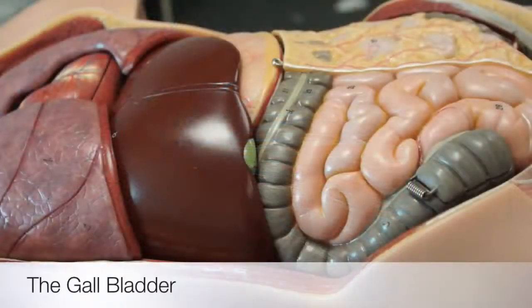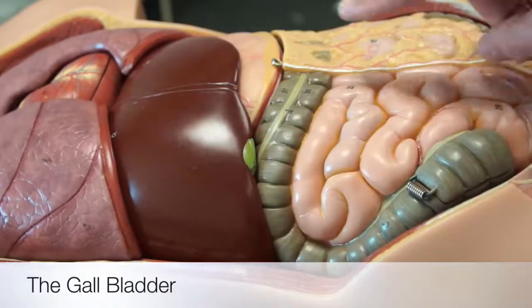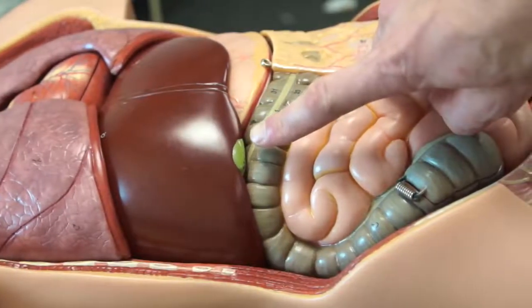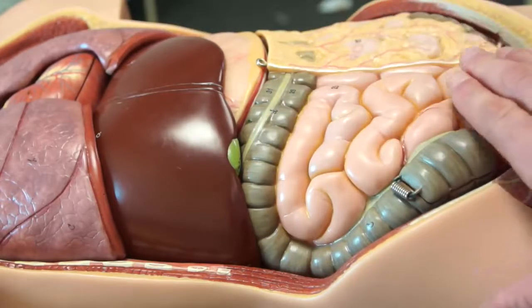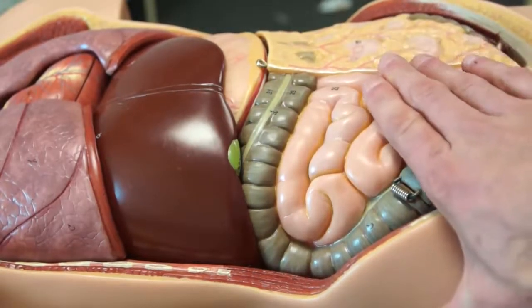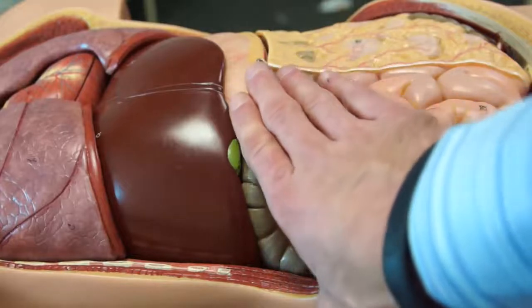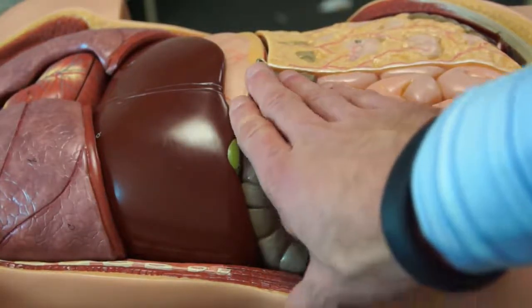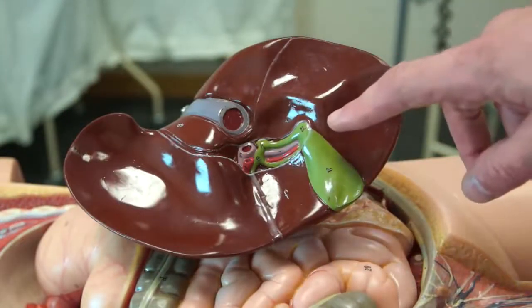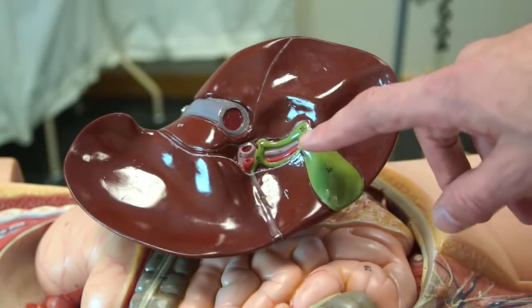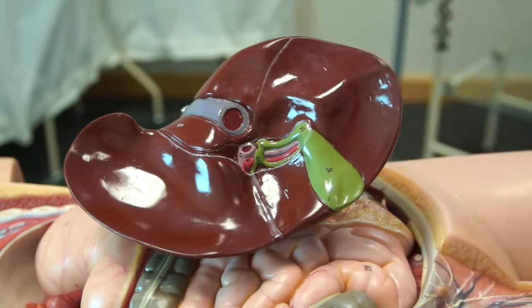A final point for the abdominal examination is the presence of the gallbladder, picked out here in green. Even on an examination of an acutely cholecystitic patient, the gallbladder should remain largely impalpable. Seen here on the posterior of the liver, the gallbladder body is largely contained behind the liver, hence why it is impalpable.